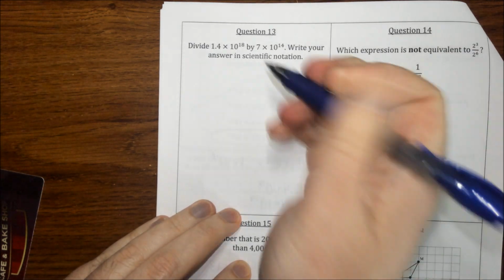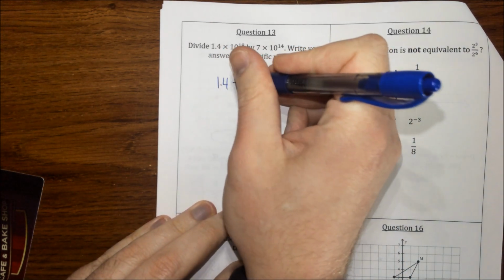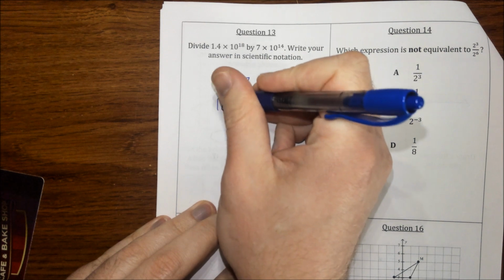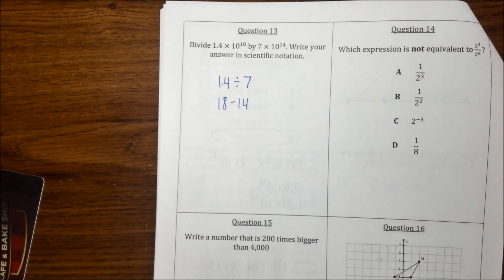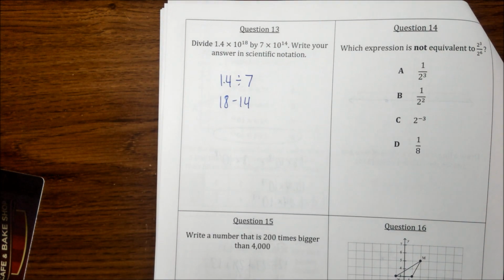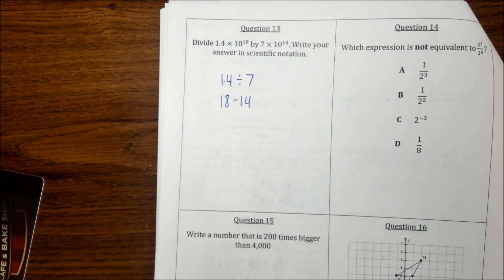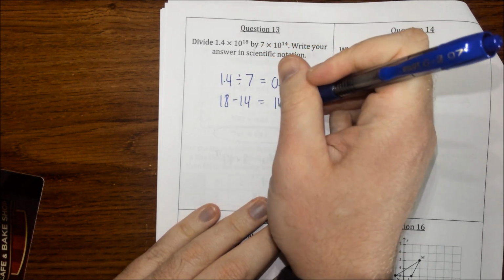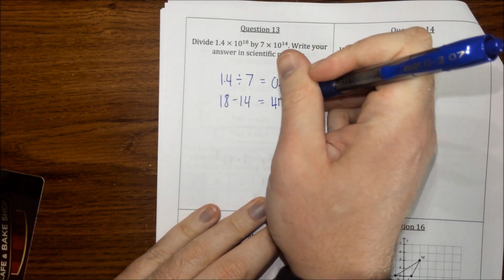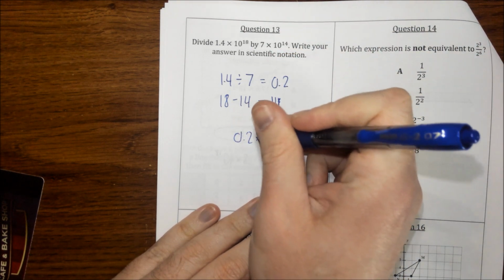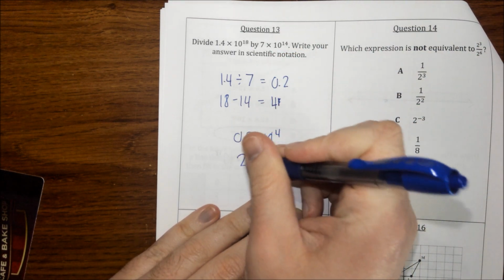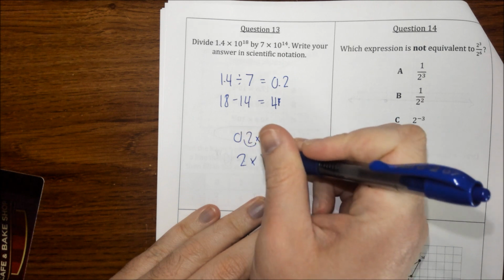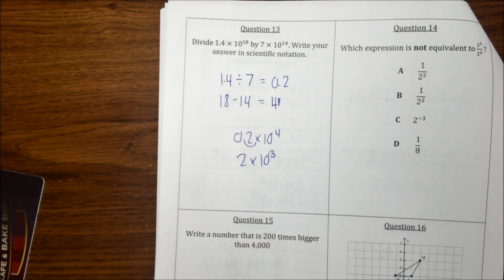Question 13 wants us to divide. So let's divide by dividing the numbers and subtracting the exponents. 1.4 divided by 7 is 0.2, and 18 minus 14 is 4. So our answer should be this, but that's not in scientific notation, so let's make this bigger and this smaller, 2 times 10 to the third.